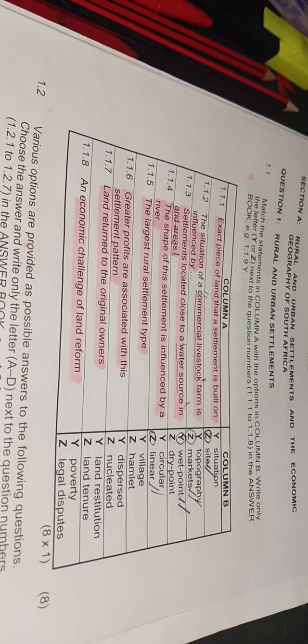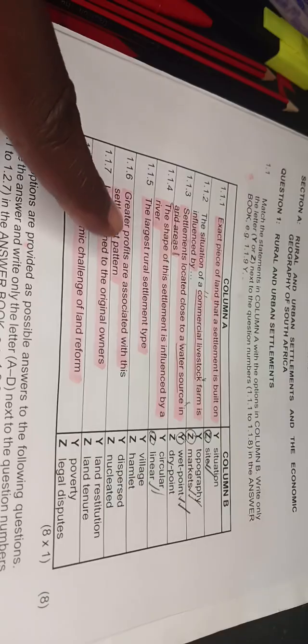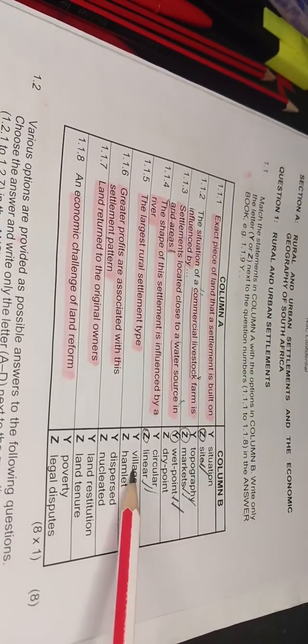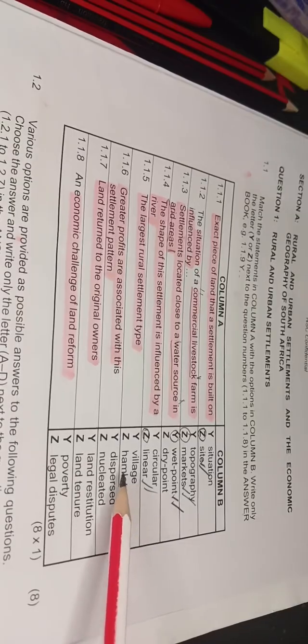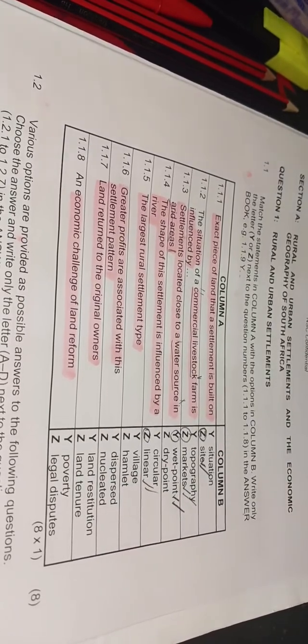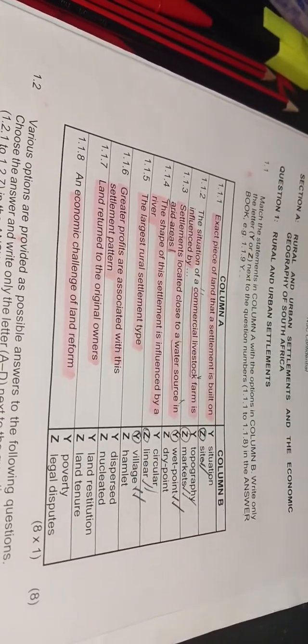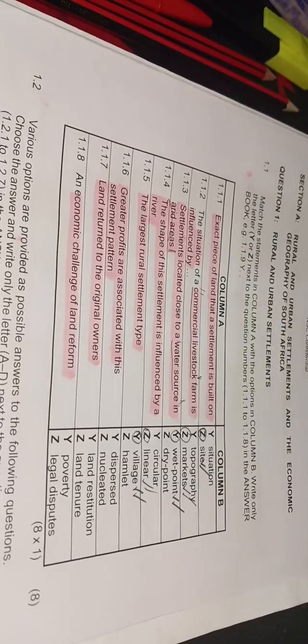Then what else do we have? We have the largest rural settlement type. Both of these are rural settlements. Which one is larger between a rural hamlet and a village? That is 1.1.5. A village is larger. When you compare a rural hamlet and a village, a village is larger.